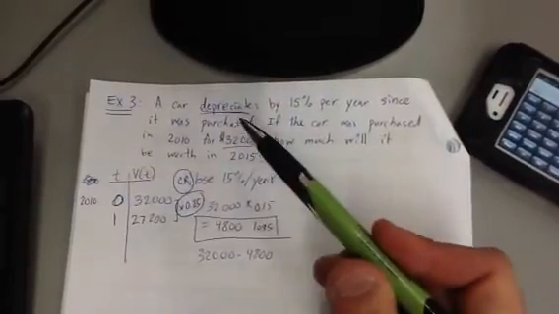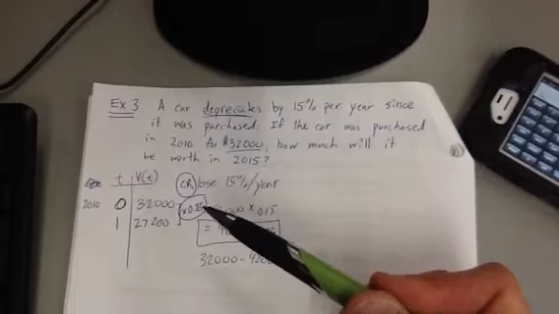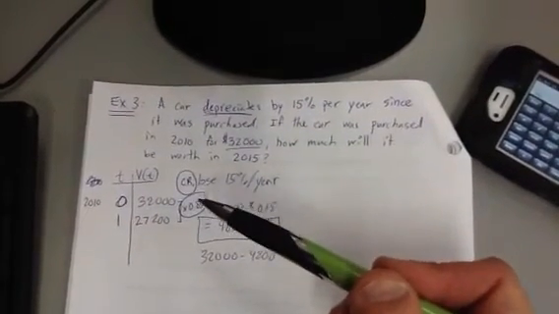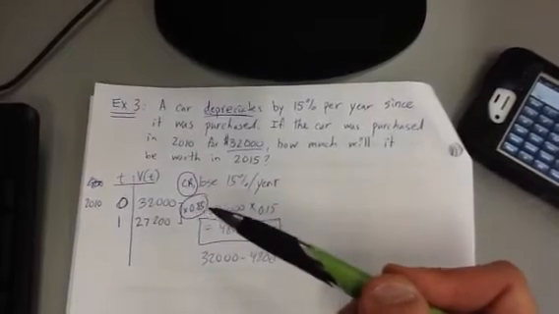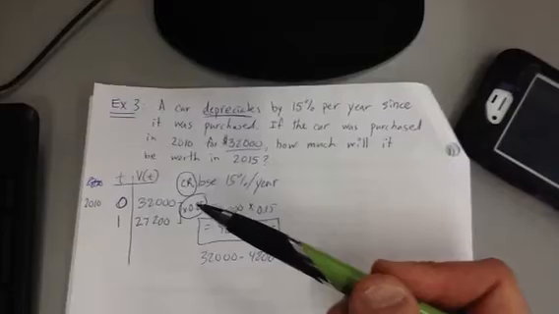But if you're depreciating by 15%, it means you have to subtract 15% from 100%, from 1. And so 1 minus 0.15 would be 85%. So you are now only worth 85% of the previous year.